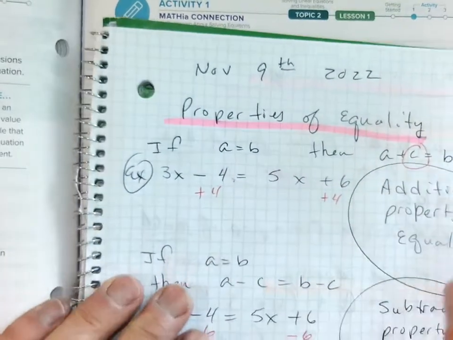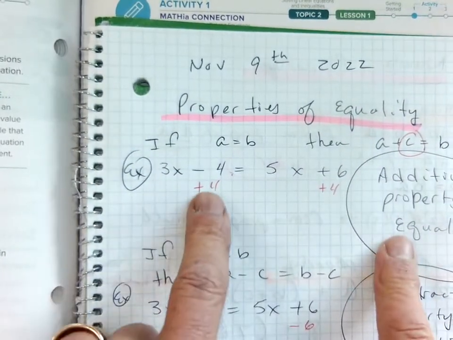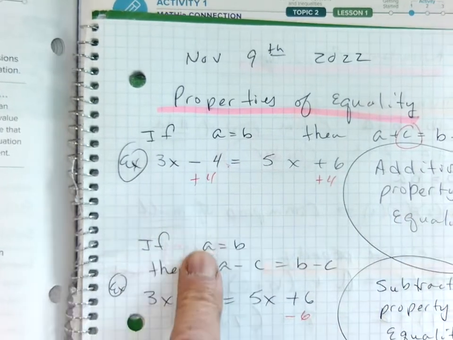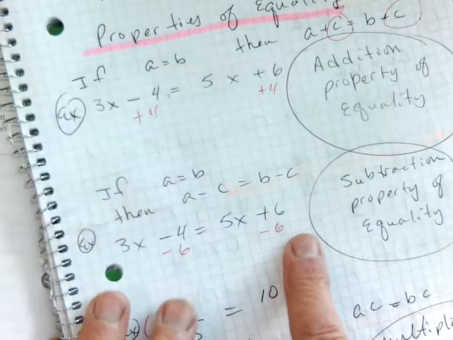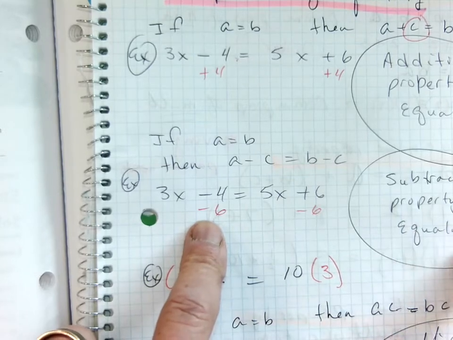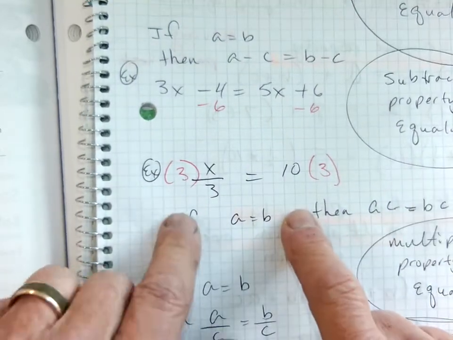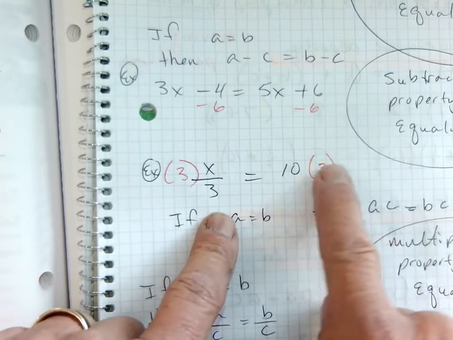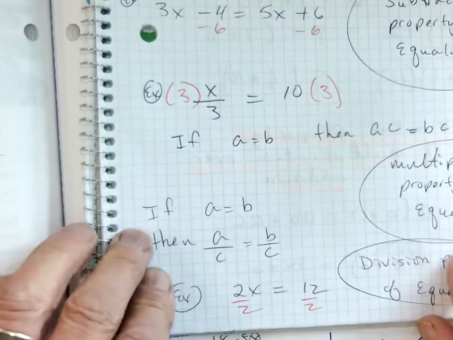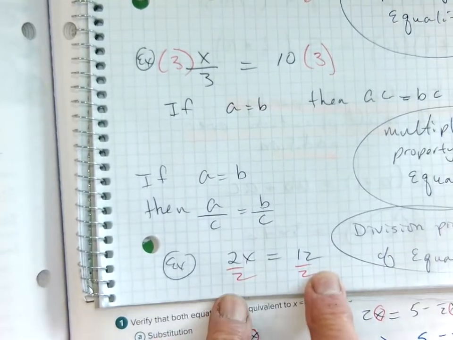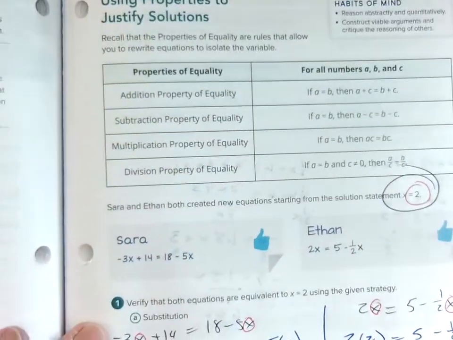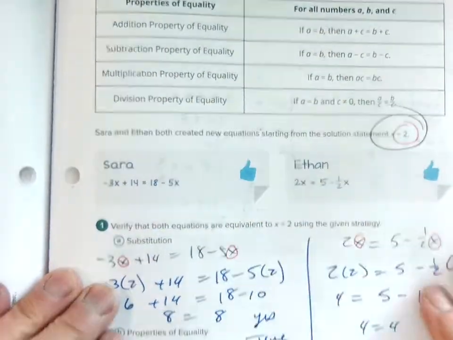Okay, here it is. So we know that if we're going to solve this equation, we want plus 4, plus 4. We're using the addition property of equality. Next example. If I instead went subtract 6, subtract 6, it's my subtraction property of equality. In my other example, if I went times by 3 to solve it, times by 3, it stays equal, and I'm using the multiplication property of equality. And then finally, I showed an example: if I divide by 2 on both sides, it stays equal. Division property of equality.